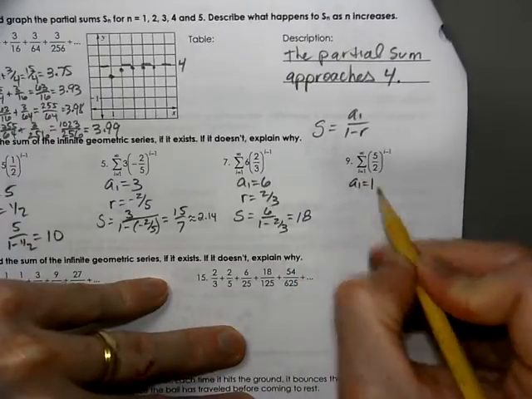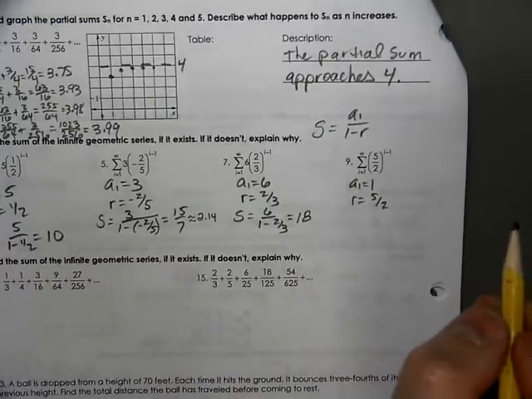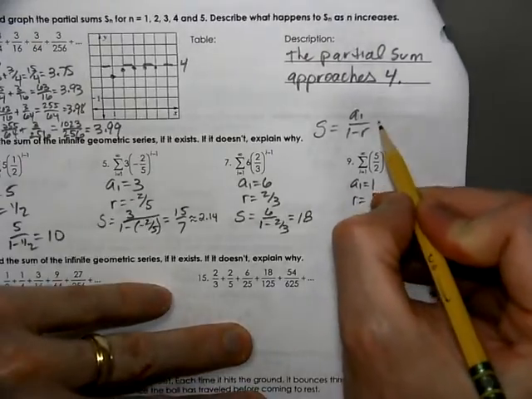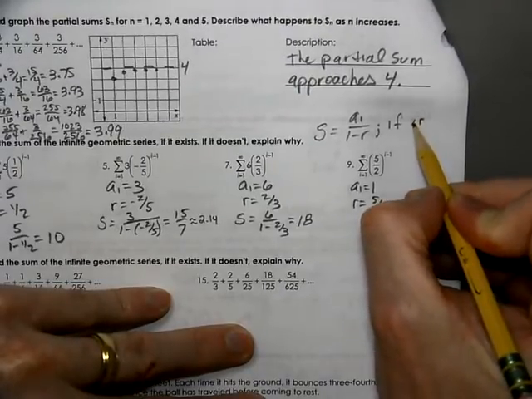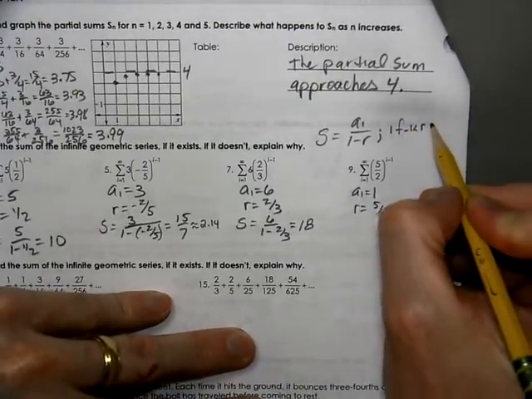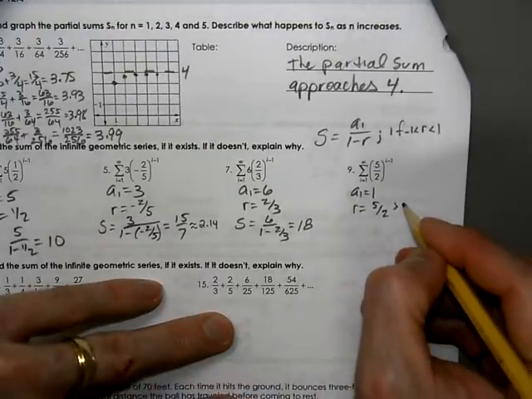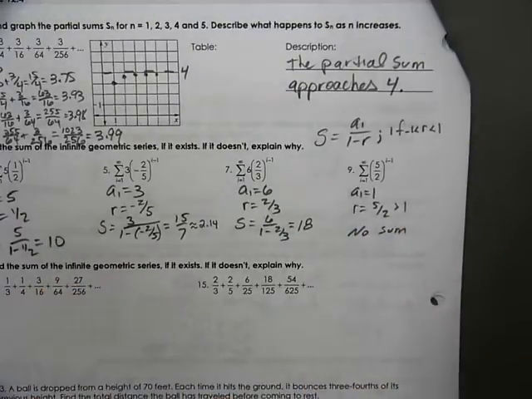a of 1 equals 1. The ratio is 5/2. Now notice how the ratio is greater than 1. We only use this formula if r is greater than -1 but less than 1. So r is too big. r is greater than 1. So this has no sum. The numbers just keep getting bigger and bigger and bigger when you start to add them together. It does not approach any value.